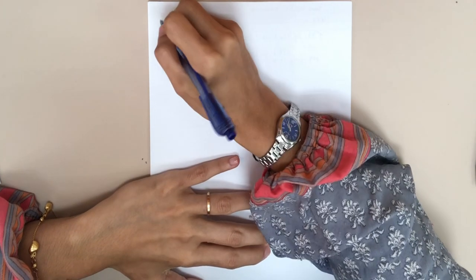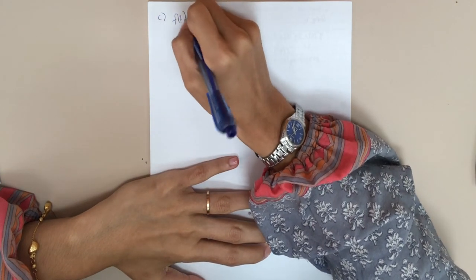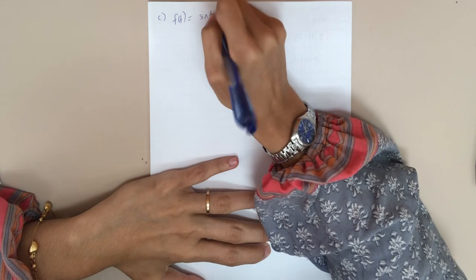Okay, so I'll give you another two examples before we end our session or our class here. So let's say you have f(t) equals sine t.